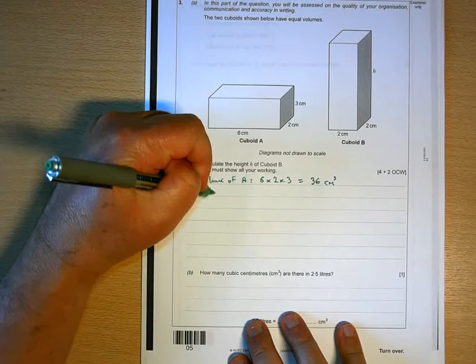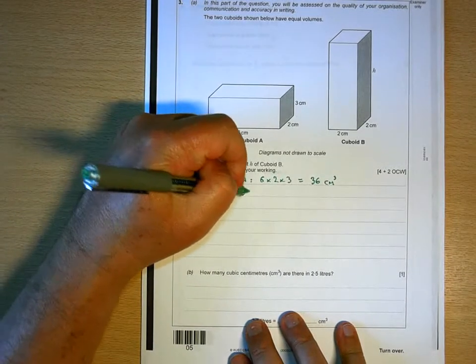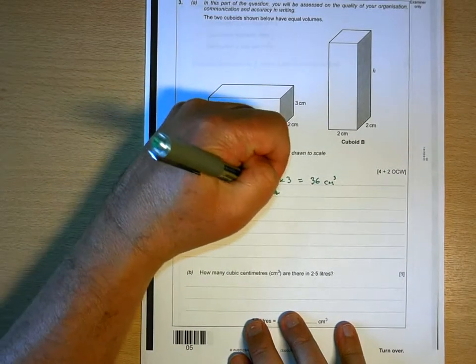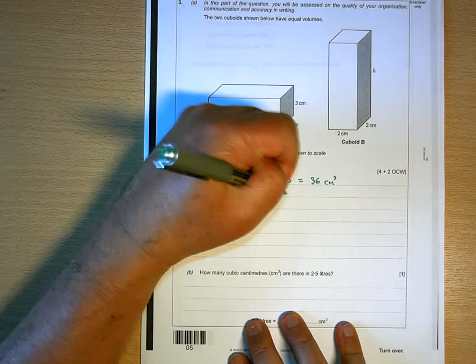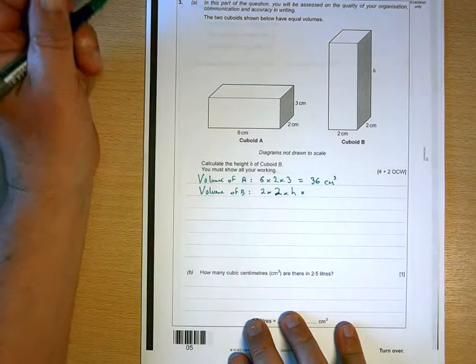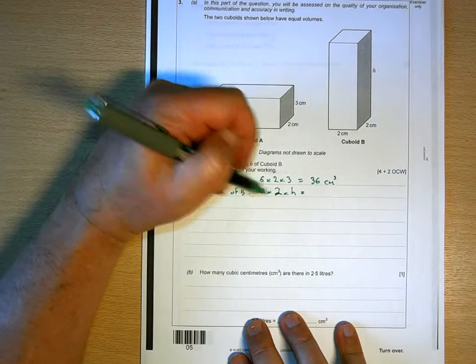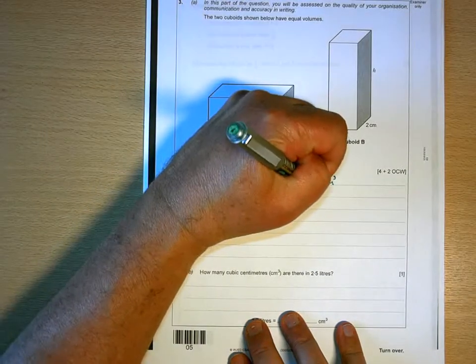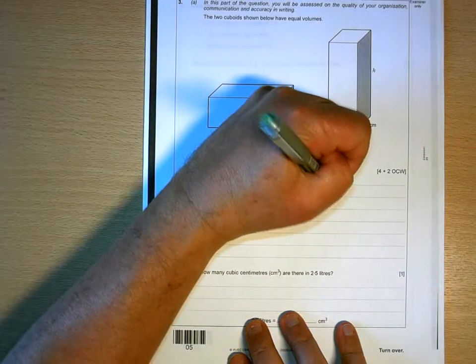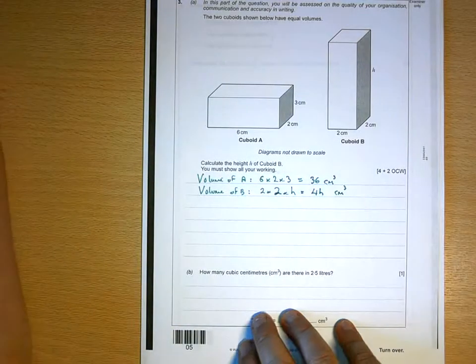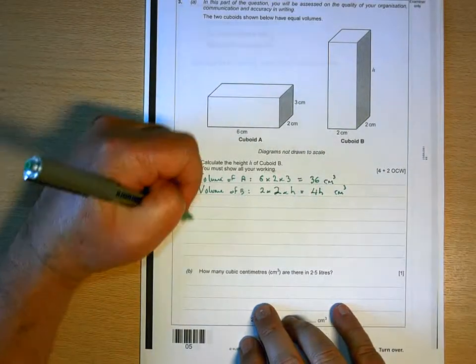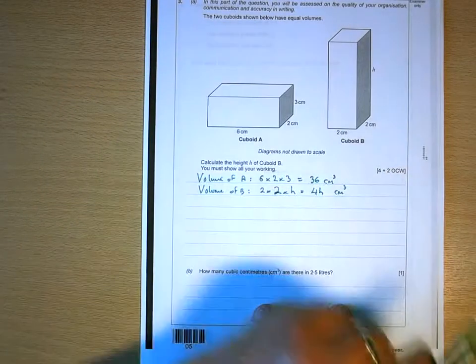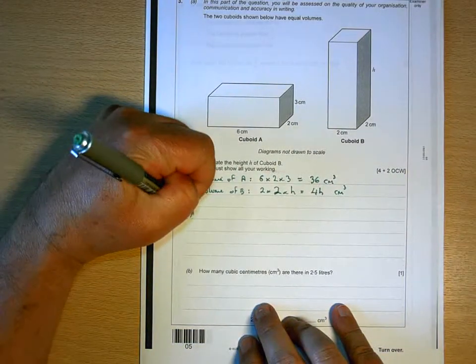Now the volume of B is 2 times 2 times h. I don't know h, but I do know that 2 times 2 is 4, so I can write that as 4h, consistently using the units. Then I'm going to say these volumes are equal.